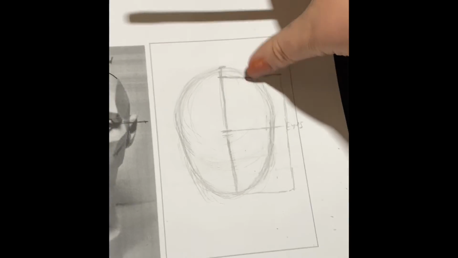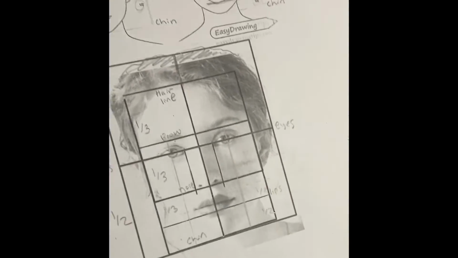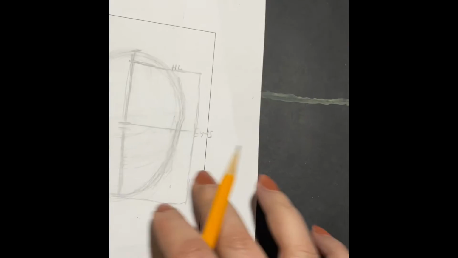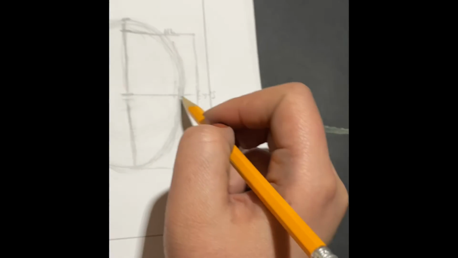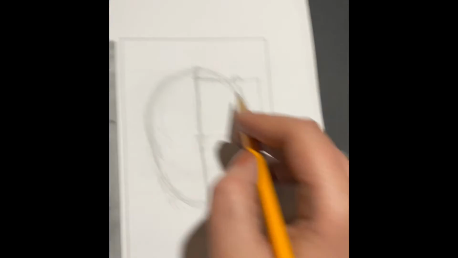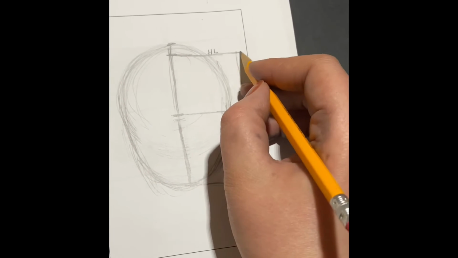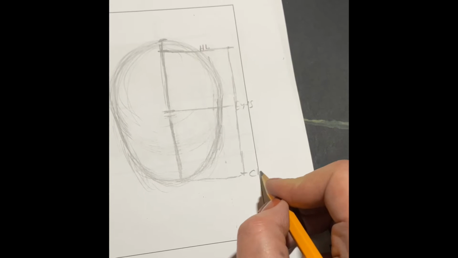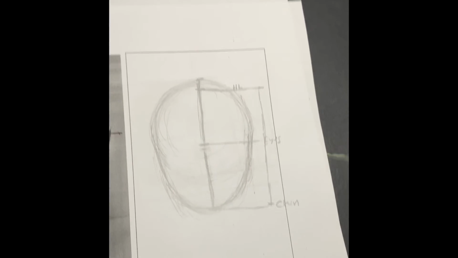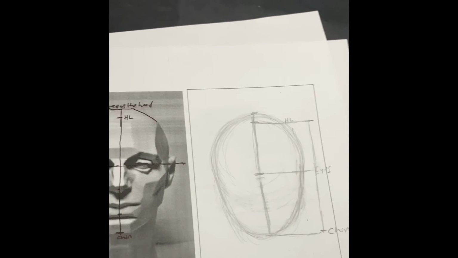Just like those boxes on that front page, like this. We can make boxes on our drawing too, to help us get everything sorted out. So that's why I'm doing this right here. Because this curved line is a little bit harder and disorienting, we can make some boxes to help us out. So now we need to take the distance from the hairline to the chin, and divide that up into 3 even sections.